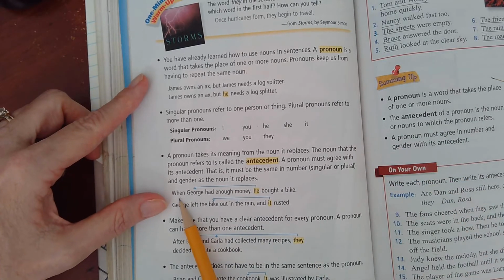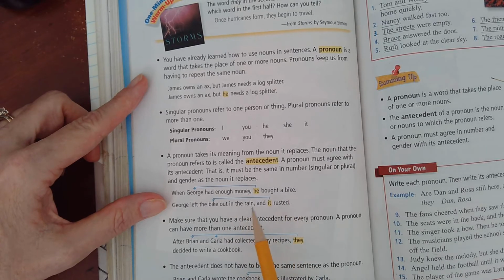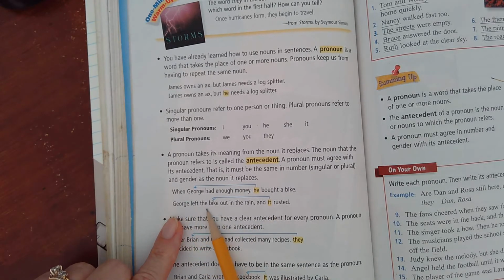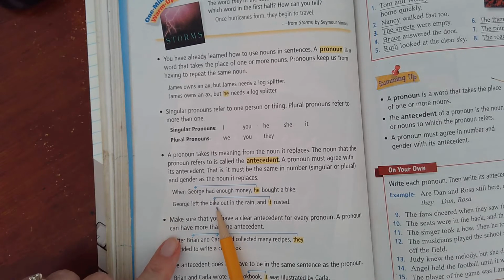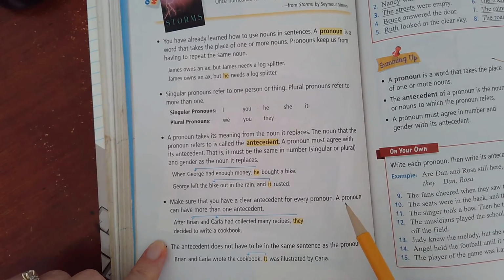So let's look at this example. When George had enough money, he bought a bike. He is your pronoun. Who is he referring to? George. George is the antecedent. Let's look at the second example. George left the bike out in the rain and it rusted. Okay, well, it is a pronoun and it's not referring to George, it's referring to the bike. So the bike here is our antecedent. Okay, make sure that you have a clear antecedent for every pronoun.